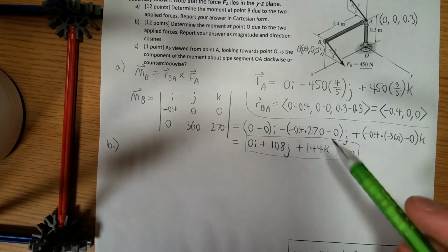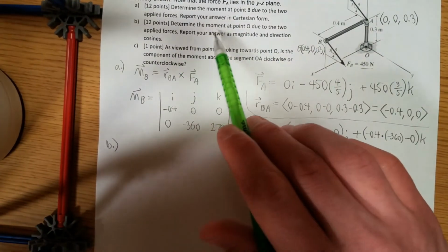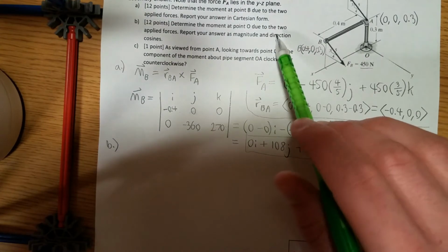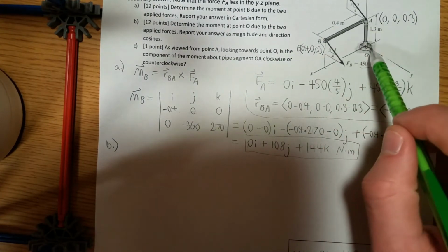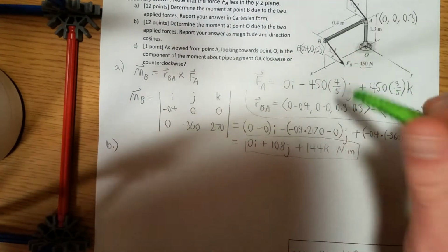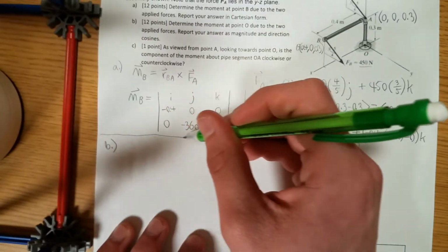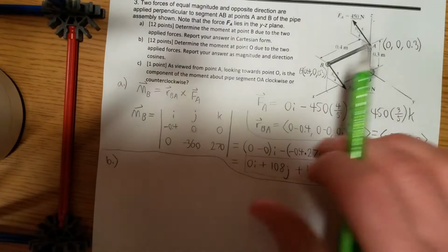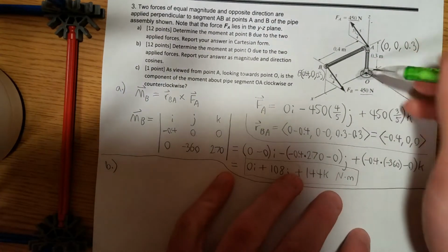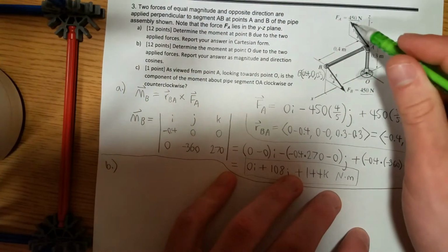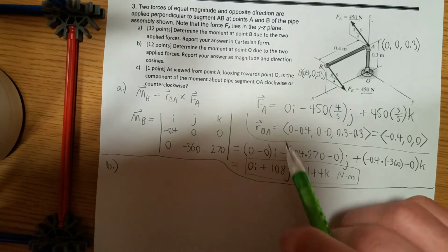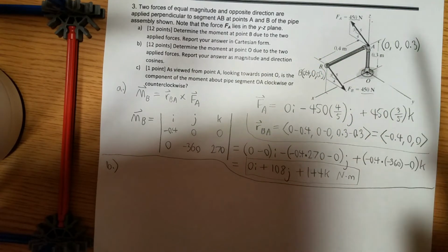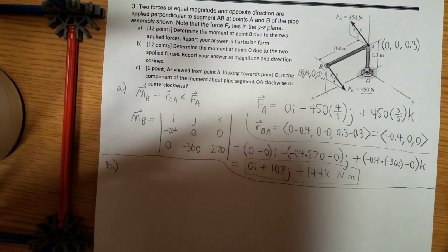We want to determine the moment at point O due to the two applied forces. It's going to be the FB and the FA. I'm going to separate this off so the work doesn't run together. So we want the moment about O caused by these two forces here. And report your answer as magnitude and direction cosines.